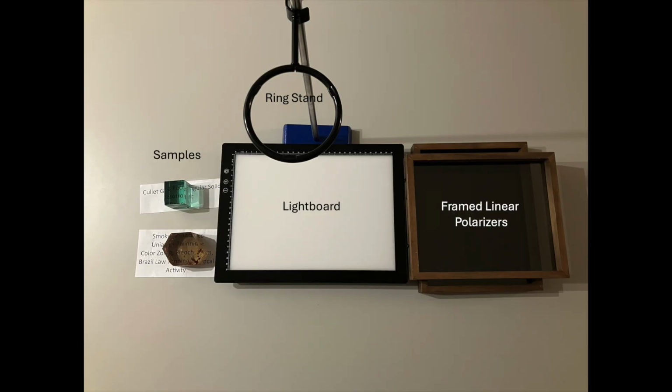Alright, so let's try out some of the demonstrations here. These are all best done in a dim room. All the optical phenomena are just a bit easier to spot when there's less incident light bouncing around and possibly messing with what we're seeing. Right now we're just looking down onto that LED light board which is turned on, and now I'm going to bring in our first piece of linear polarizer.